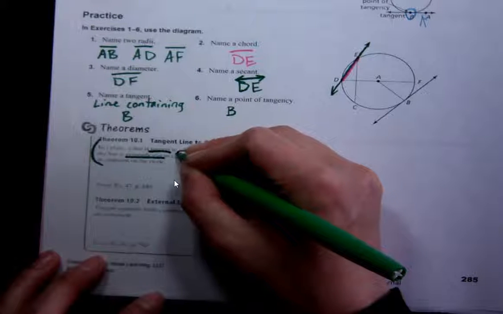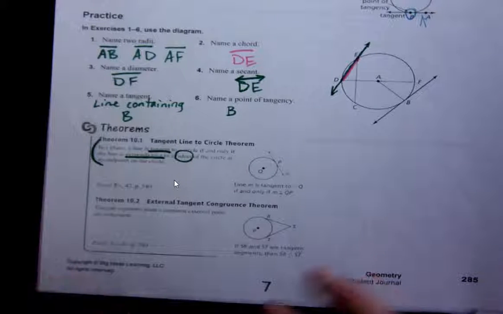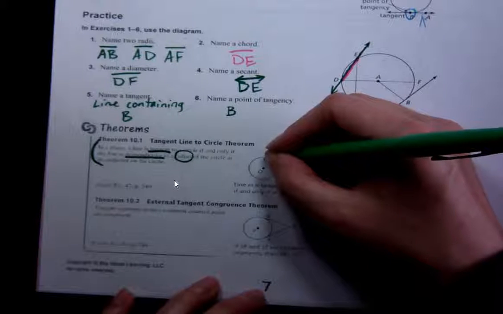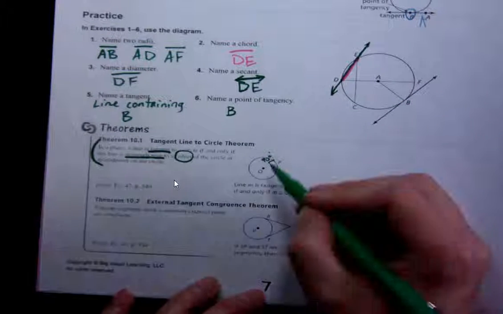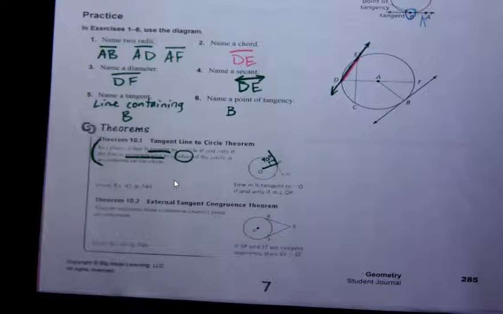Radius. Why do we like the word perpendicular in geometry? What does perpendicular let us do when we are solving? Do we know what a perpendicular angle measures? Perpendicular measures 90 degrees, right? So we know if a line is tangent, we have a 90-degree angle here that we can use to solve for whatever they're asking us to solve for. It's basically a right angle. Perpendicular means right angle.